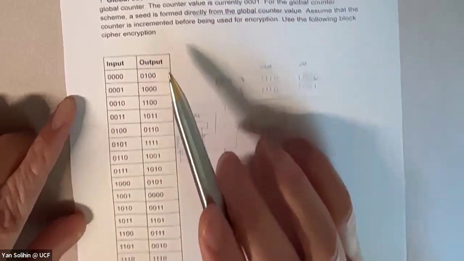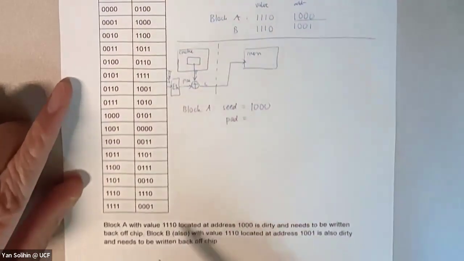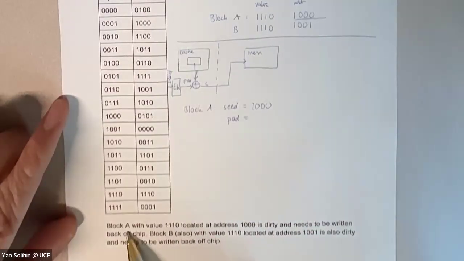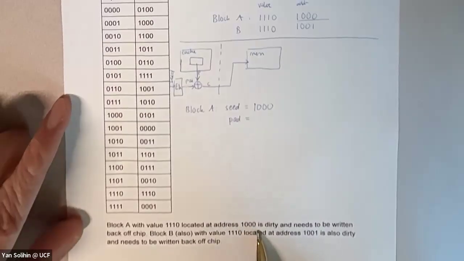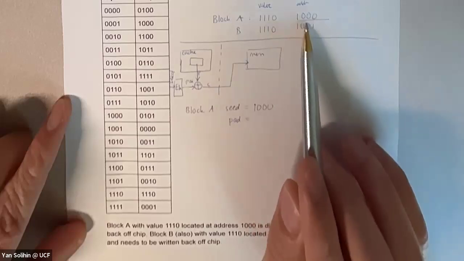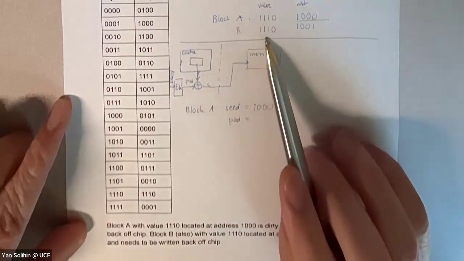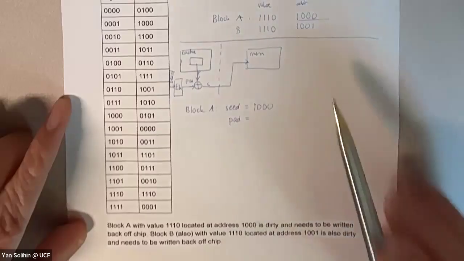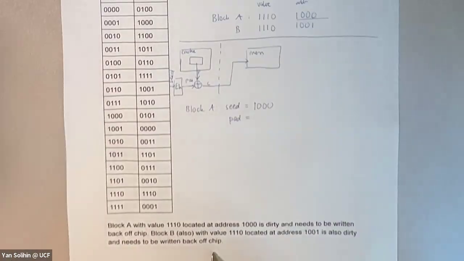Use the following block cipher encryption. So you're given the following input and output of the block cipher. Next, the problem states that you have block A with value 1110 located at address 1000, which is dirty and needs to be written back. And then block B with value 1110 also located at address 1001. It's also dirty and needs to be written back.